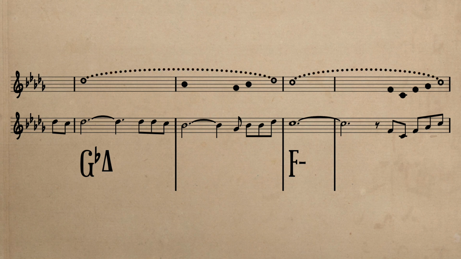The arpeggiation of G-flat ends with D-flat just before the structural descent to C, and the arpeggiation of F minor ends with C, which will be followed by a currently unseen structural descent to B-flat. In the second embellishing layer, we hear an anticipation of D-flat, which is embellished by its lower neighbor tone, C. We also hear C used as a passing tone connecting D-flat to B-flat.